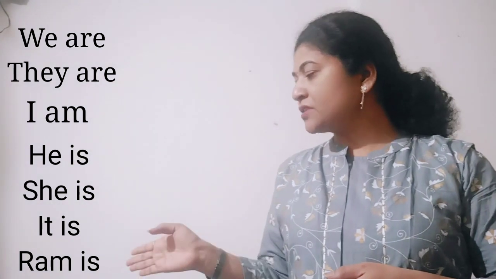If we have I in the place of subject, we use am, because we always use am with I. If we have he, she, it, or any name of a person, like Radha or Seema, we use is with the subject, because they are all singular, and with the singular form you always use is.